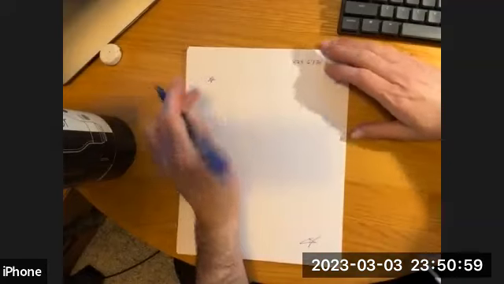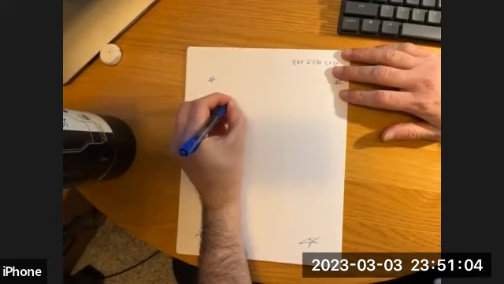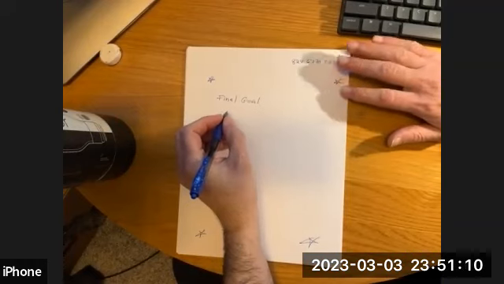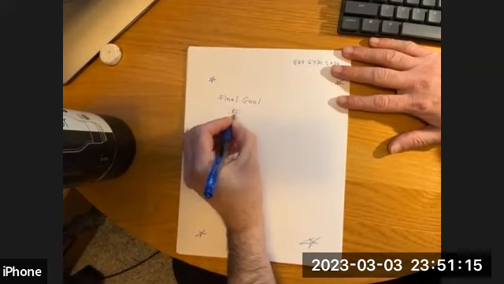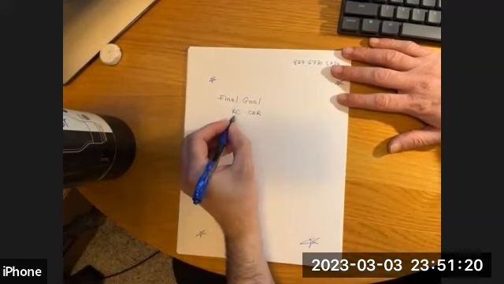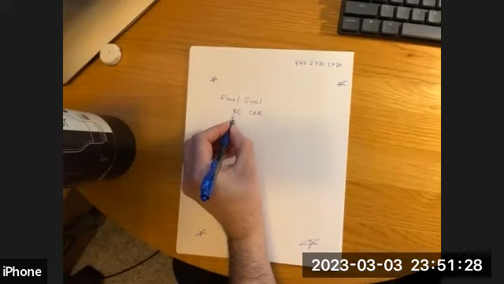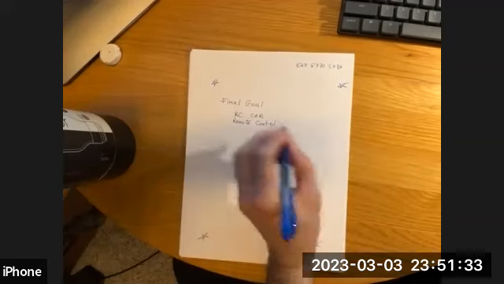Okay, very good. So let me tell you the final goal. The final goal is to build an electrical circuit for an RC car. Does anyone know what RC stands for? Remote control. Remote control, yes. Remote control car.